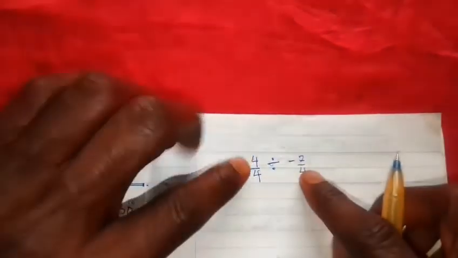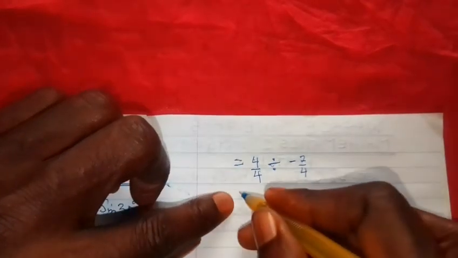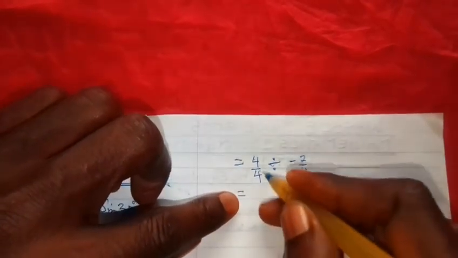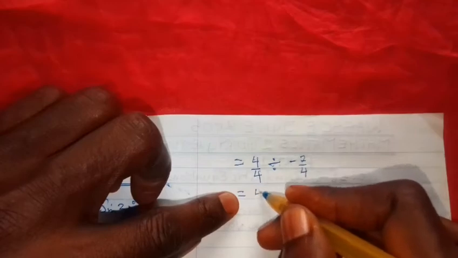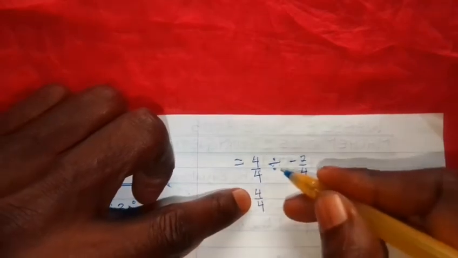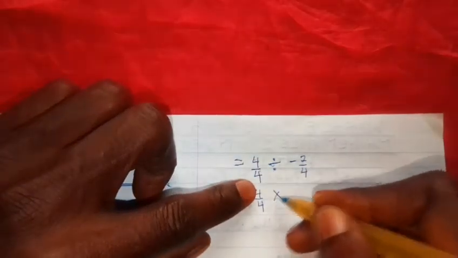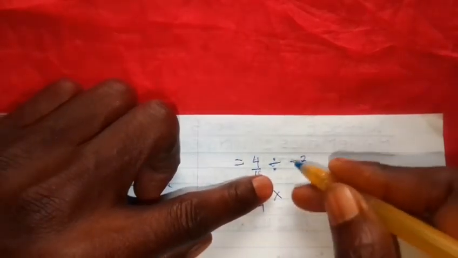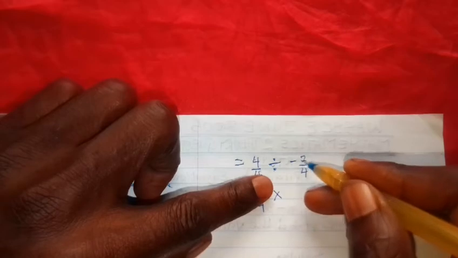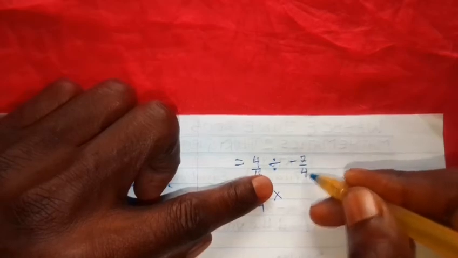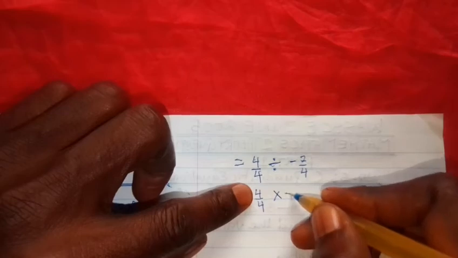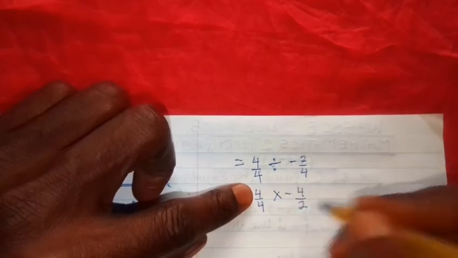So let's focus on this side here now. Okay, in the next step, we put our equals to sign. Then we'll write this first fraction out, 4 upon 4. Then in maths, if you are changing from division to times, then you have to reciprocate what we have here. Meaning, we take the top number to become the bottom, and the bottom number, we take it to the top. So here we have minus 4 upon 2.